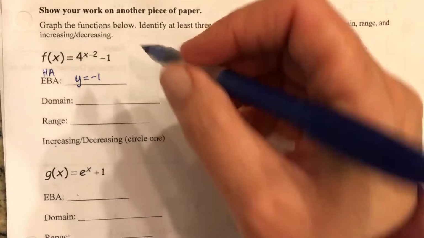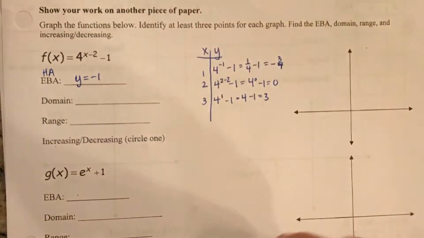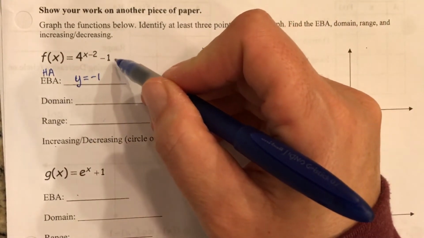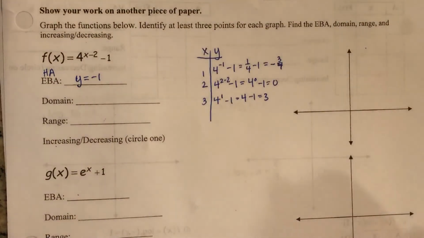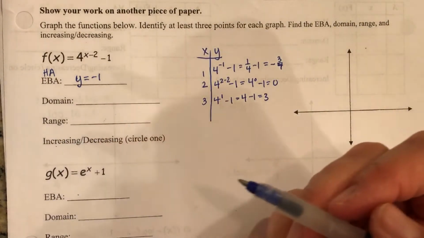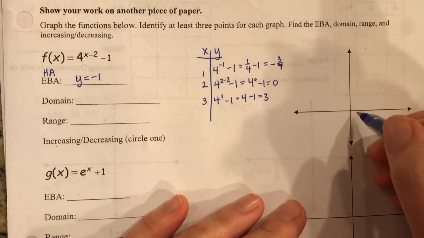Okay, so when you're dealing with exponentials, you're going to look right here at this negative 1, and it is horizontal, so it's going to be y equals negative 1. A good way to remember that it's horizontal is that makes an upside down h, so we know it's y equals negative 1. Horizontal, upside down h, horizontal negative 1. This dude right here is your horizontal asymptote. Then domain and range and increasing and decreasing, we'll figure that out after we've graphed it.